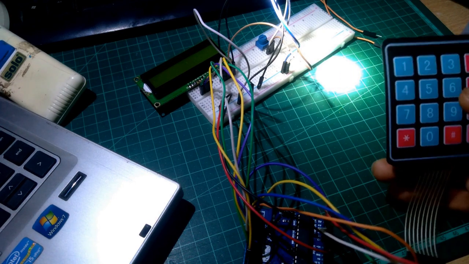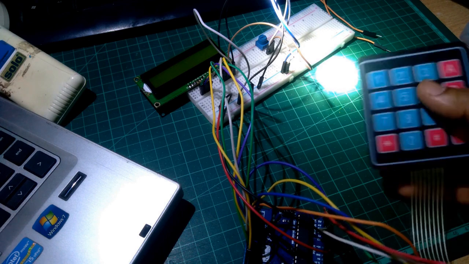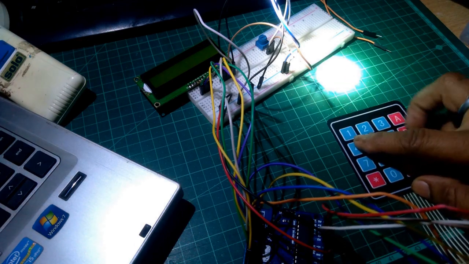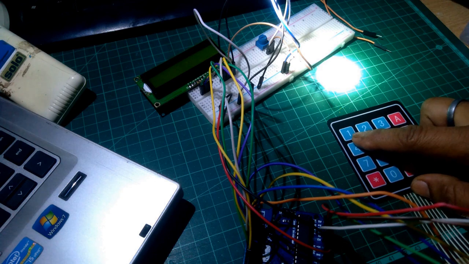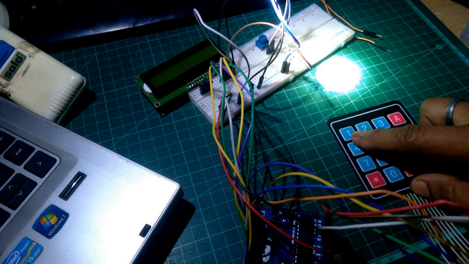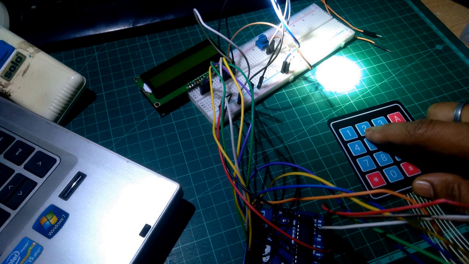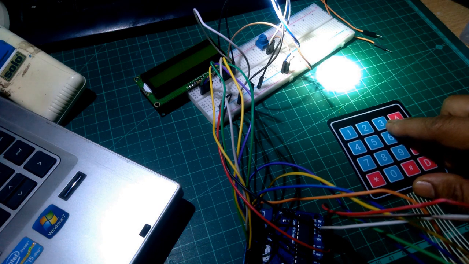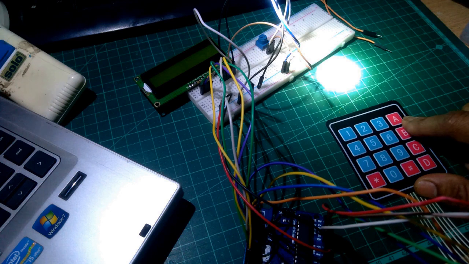At the position 0 0, it is number 1, or you can say number 1 is placed at the position 0 0. 0 1 is number 2, 0 3, sorry, 0 2 is number 3, and 0 3 is an alphabet, or you can say it's the symbol of plus.